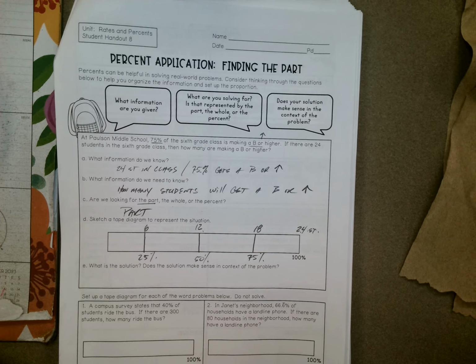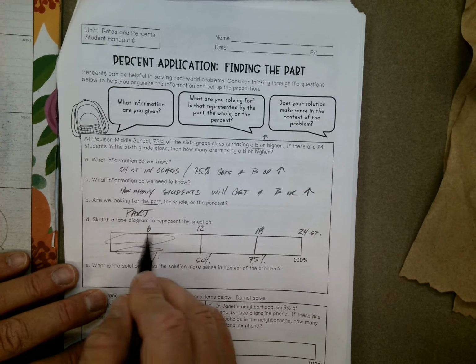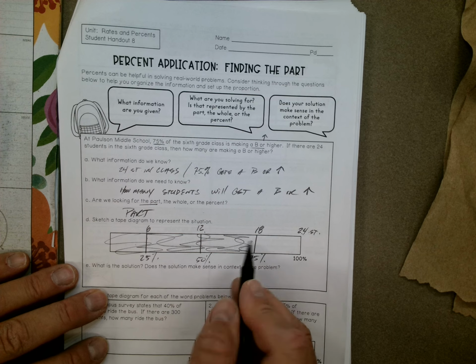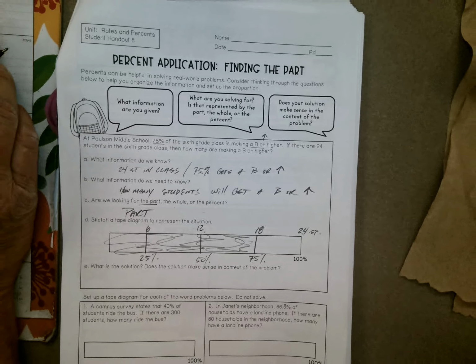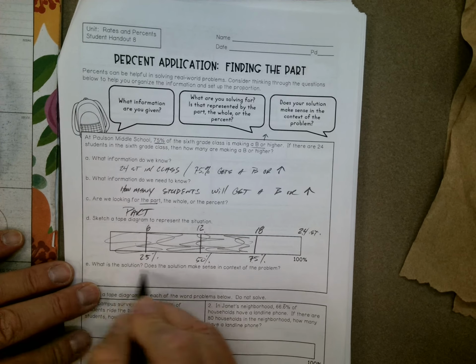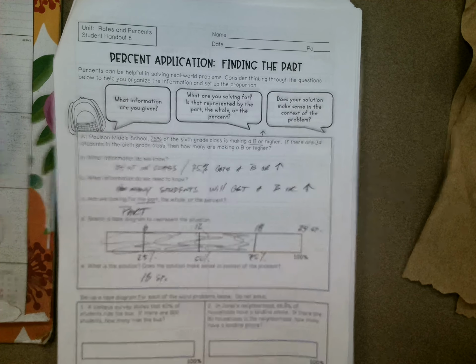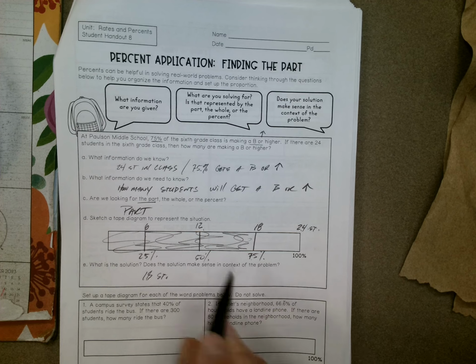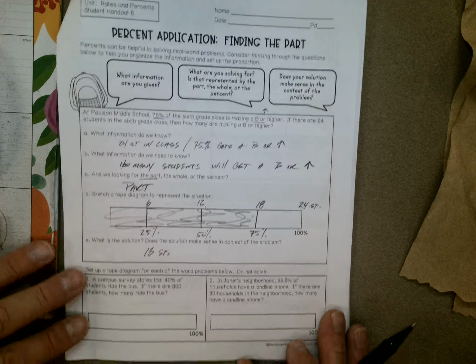So if 75% of the students are making a B or higher, we could color this in up to 18 and get there. That makes sense. That's our tape diagram. What is the solution? Well, it's 18 students. Yeah, it makes sense, it's almost to 24. I think doing it the other way is a little bit quicker, which is what we're going to focus on down here. But I wanted to show you that.